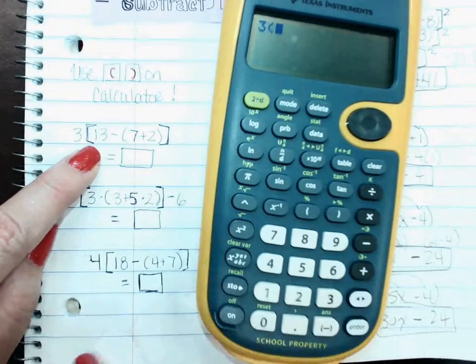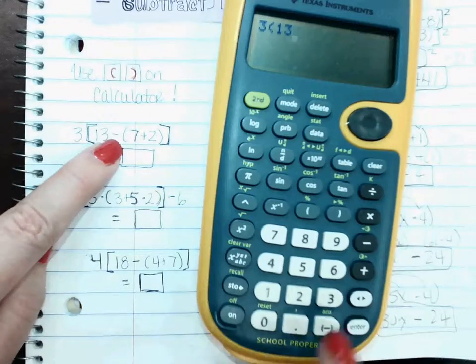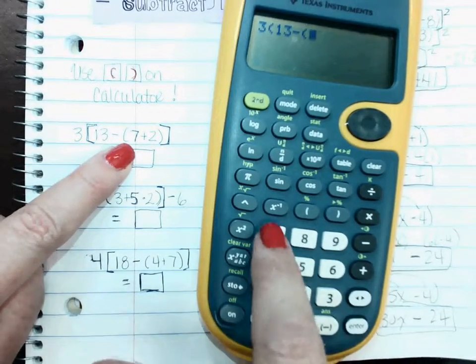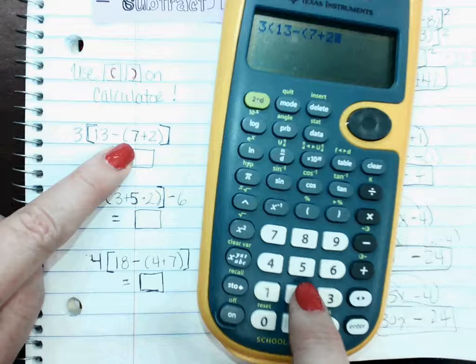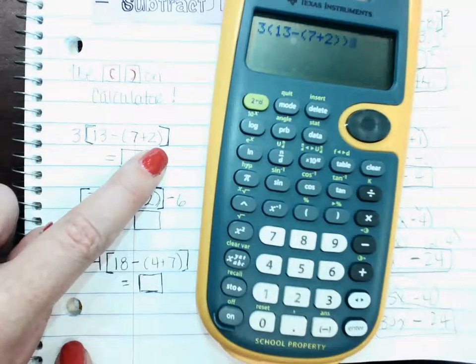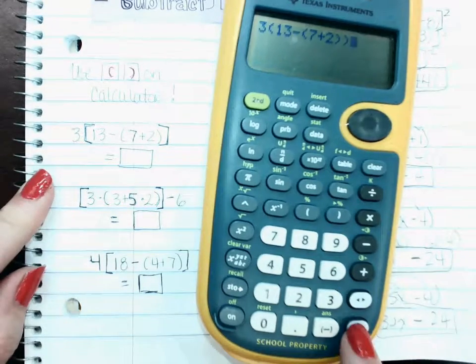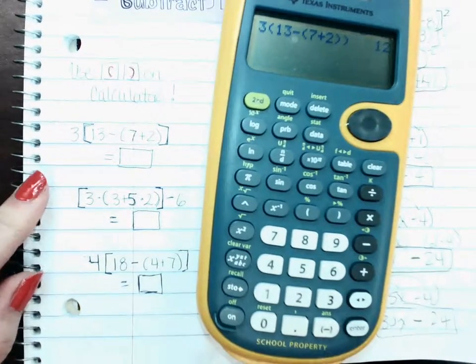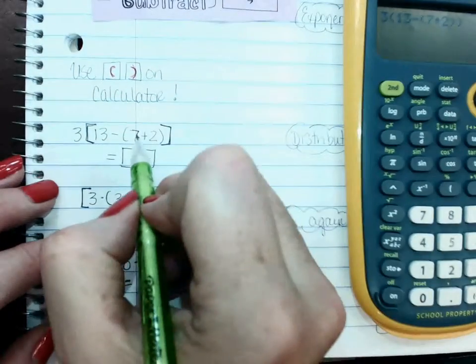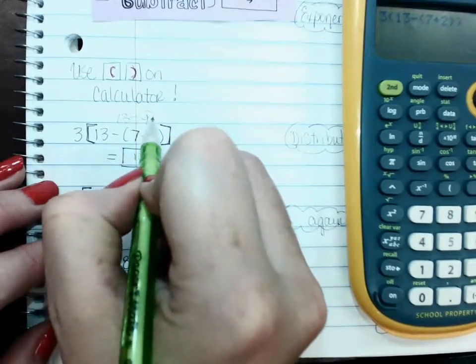Put in your 3. Then this bracket is just a parenthesis. 13 minus, see another parenthesis, make sure it's turned the right way. 7 plus 2, then close that parenthesis, and then close your bracket by just adding another parenthesis. And guess what? With one push of the enter button, it works it out for you, and the answer is 12.